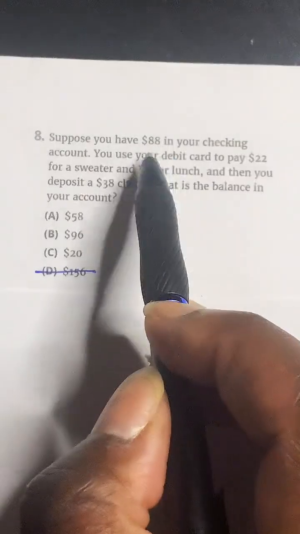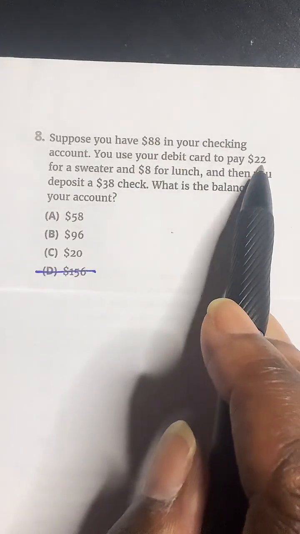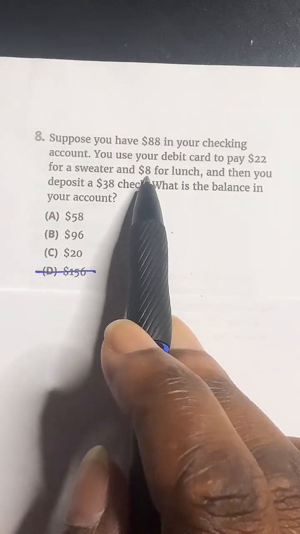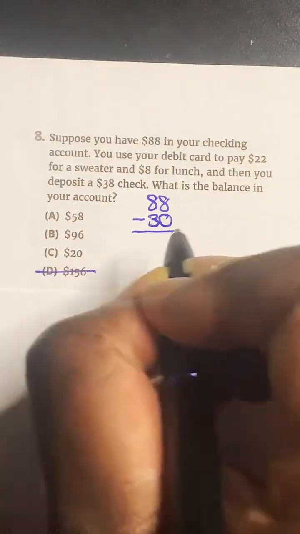Think about it. You started off with $88. Now, you spent $22 and you spent $8. So right there, you spent $30. So if you have 88 minus your $30, okay, that brings us to $58.